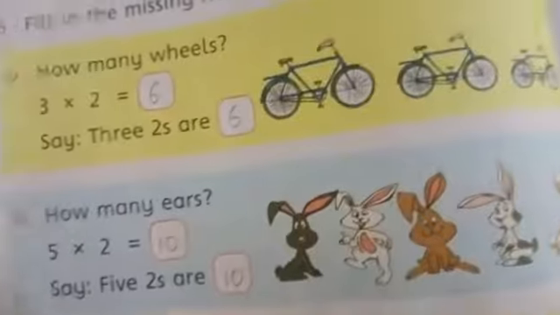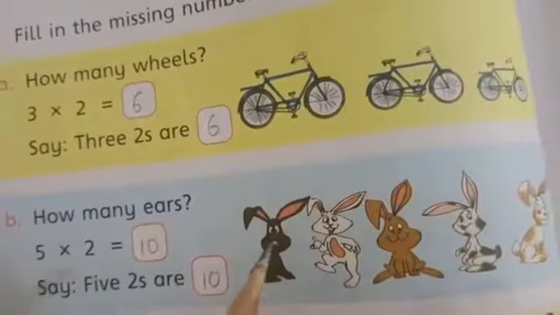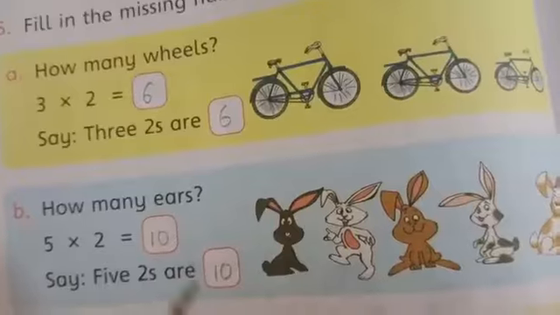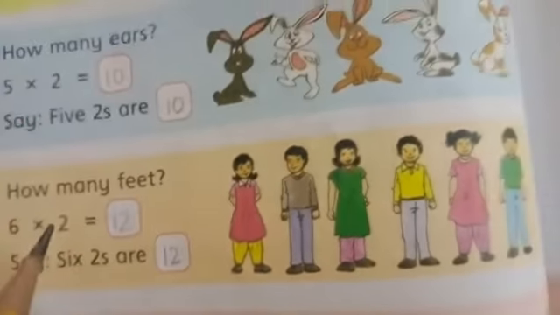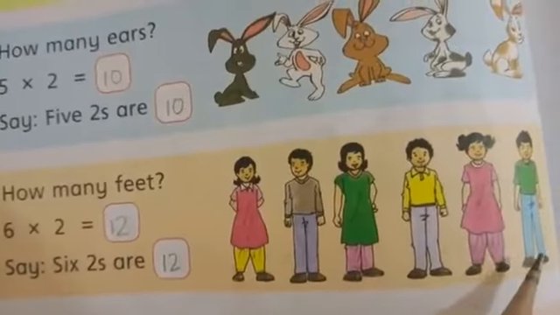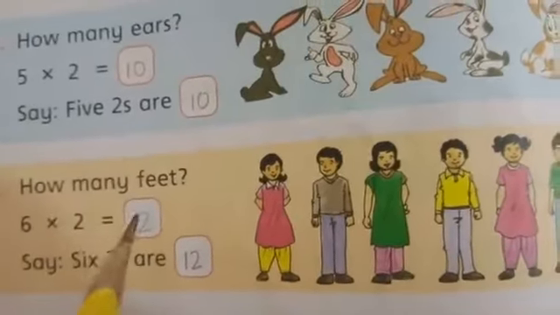Question number B is how many ears? There are 5 rabbits. 1, 2, 3, 4, 5. Each have 2 ears. 5 twos are 10. Okay. How many feet? There are 6 children. Okay. Each have 2 feet. 1, 2, 3, 4, 5, 6, 7, 8, 9, 10, 11, 12. 6 twos are 12. Okay.